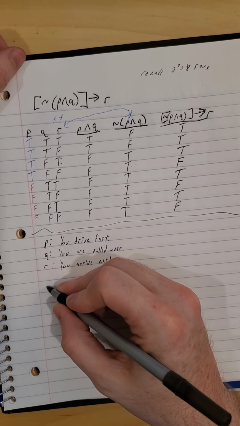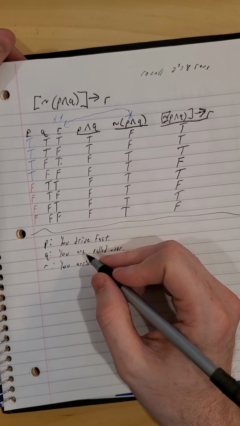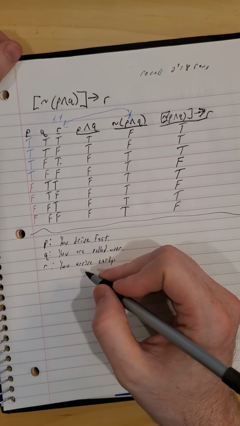So I'm going to give you a sentence in writing. I'm going to ask you first to translate it into symbols.